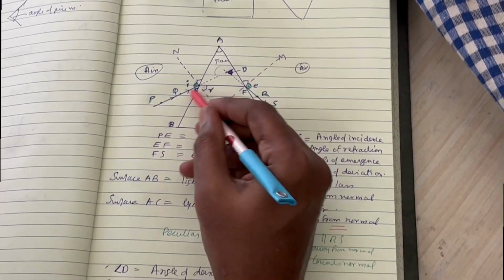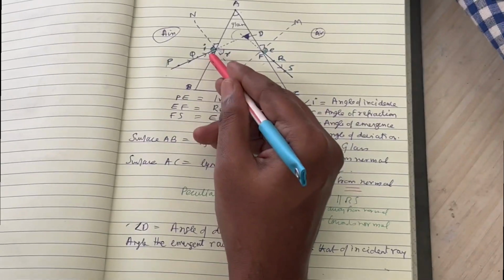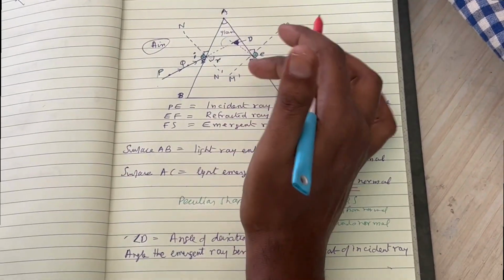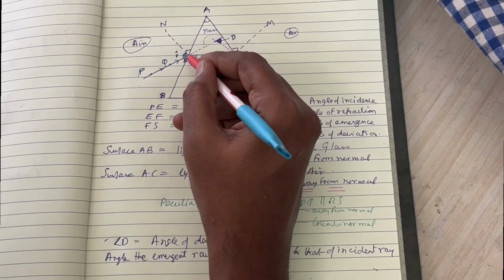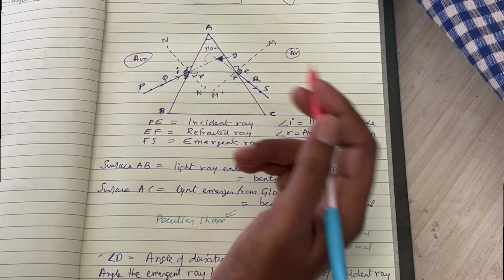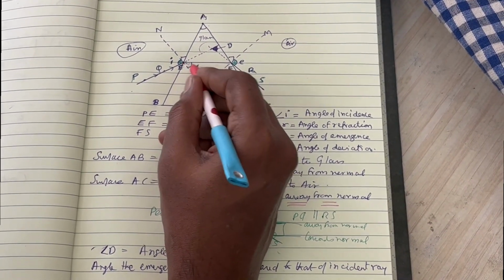Now we have the incident ray, that is PE, the incident ray, of course coming from air and entering the glass prism. As soon as it enters the glass prism, it gets refracted away from the normal, and it goes on like this.